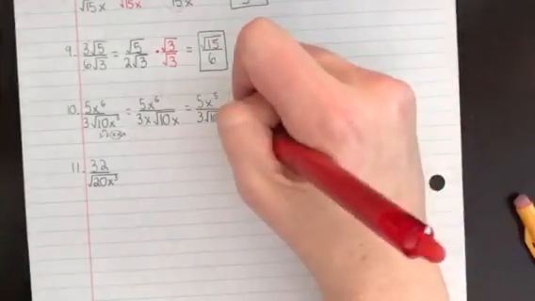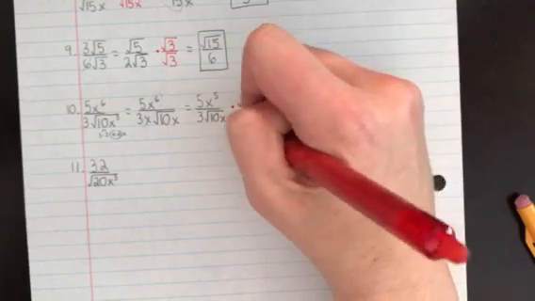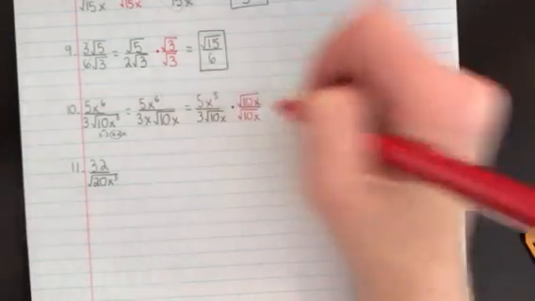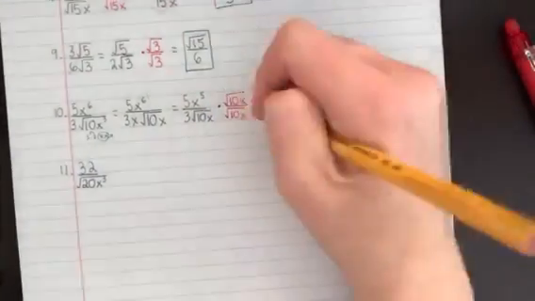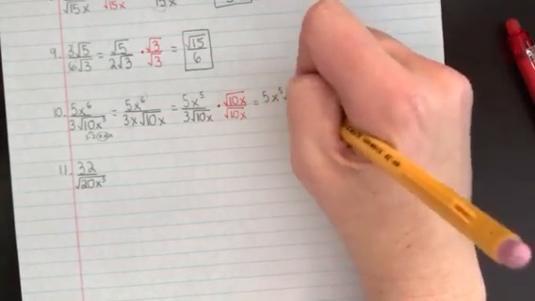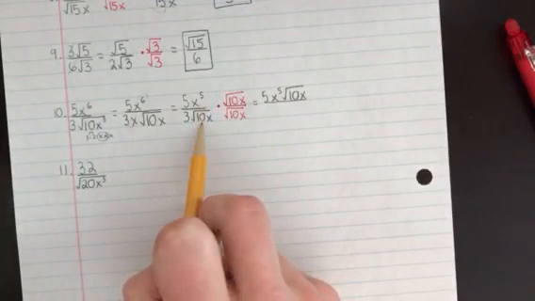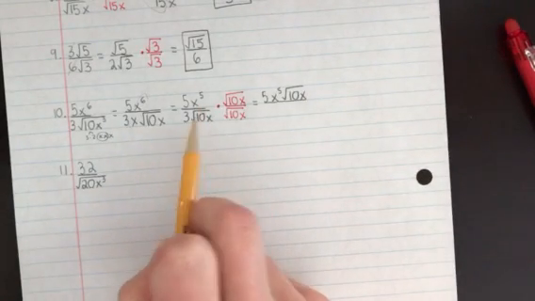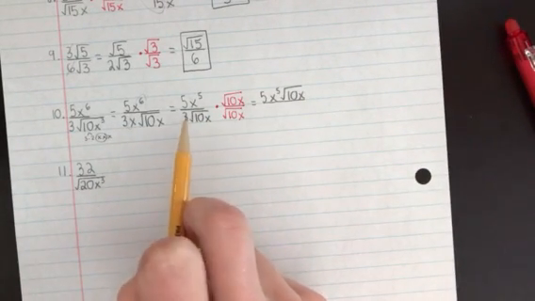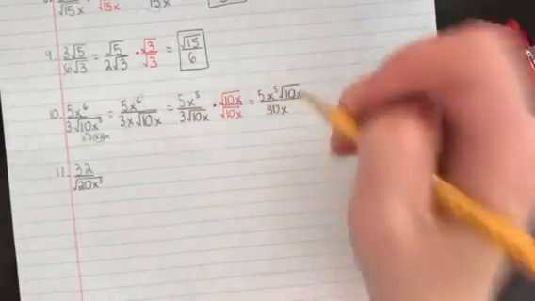Now that everything's been simplified that I can, now I can go ahead and start rationalizing. So multiply both top and bottom by square root of 10x. And that's going to give me 5x to the 5th square root of 10x over, remember, this times this is going to give me 10x, but I've got a 3 already here. So 3 times 10x is going to give me 30x.